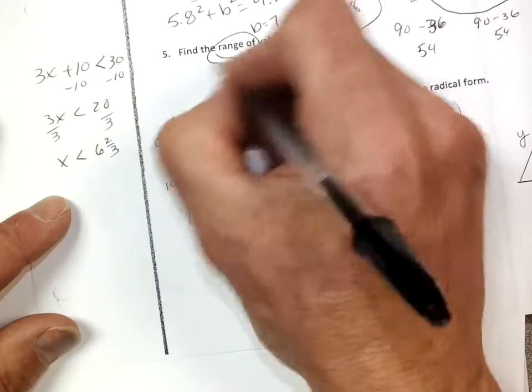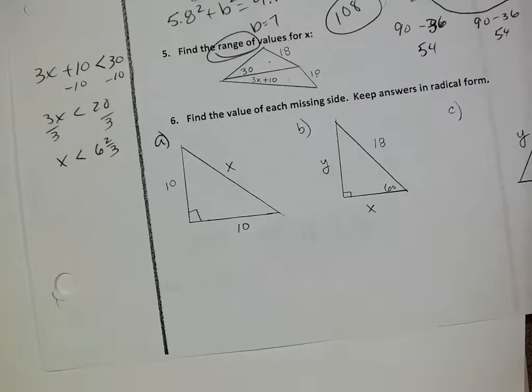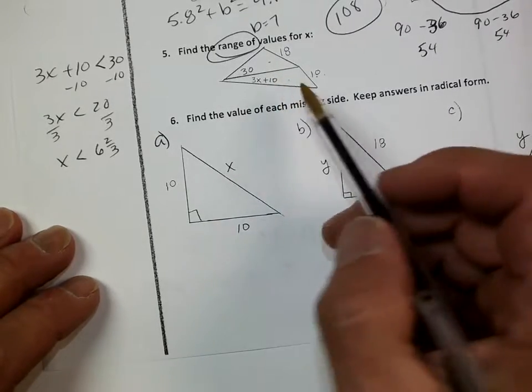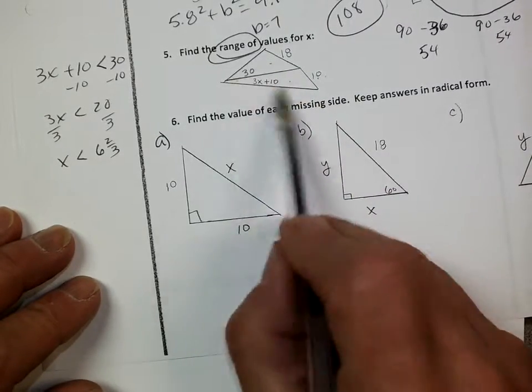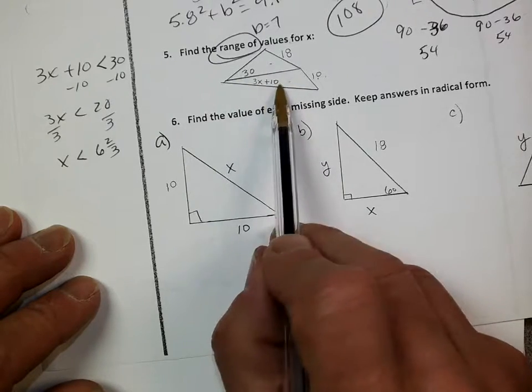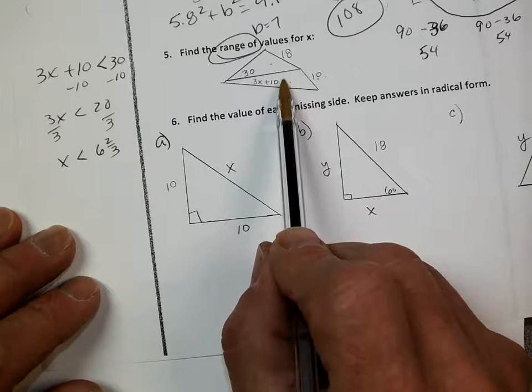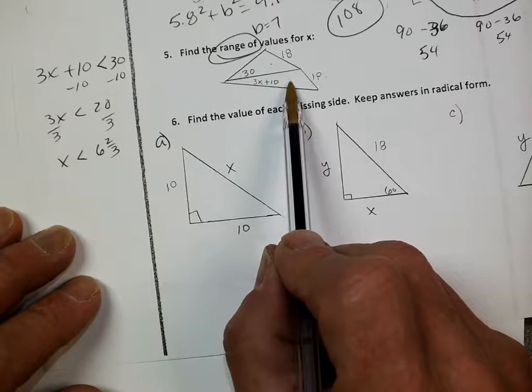Now it says a range of values. That means there has to be a top side and a bottom side. So let me show you the obvious. See this angle here? Everybody look right here. It can't be 0 degrees. If this angle was 0 degrees, and it can't be negative, you wouldn't have an angle. You agree?